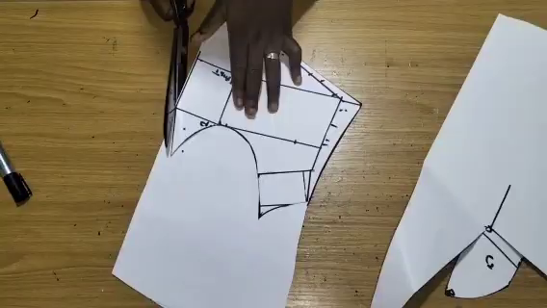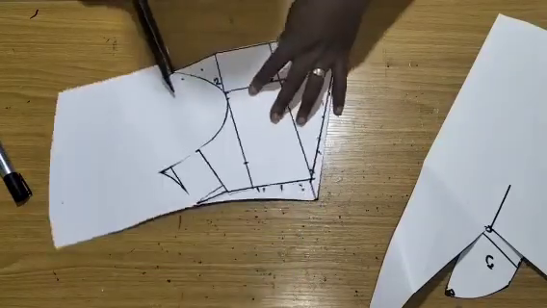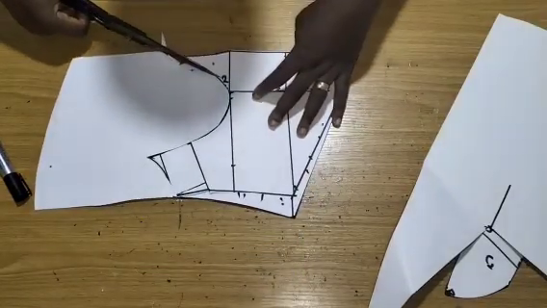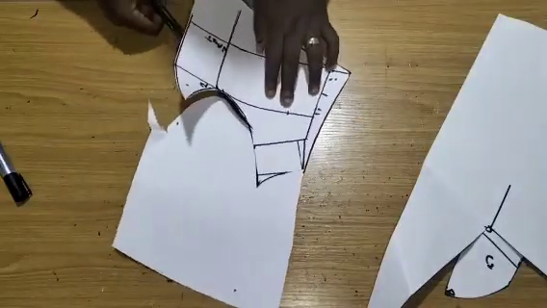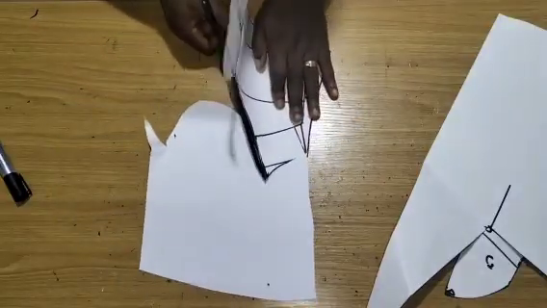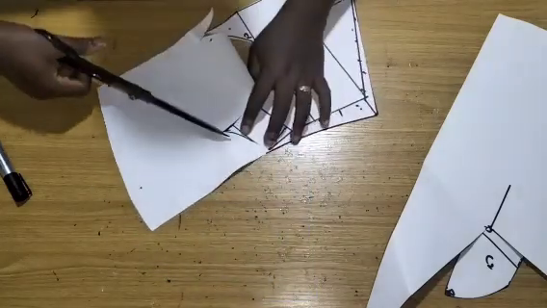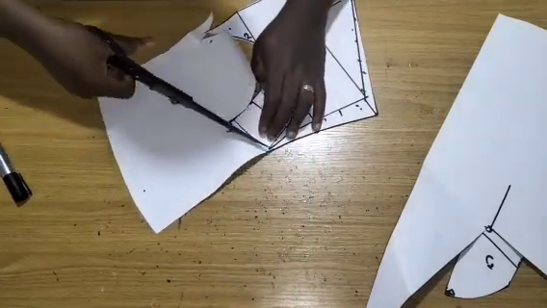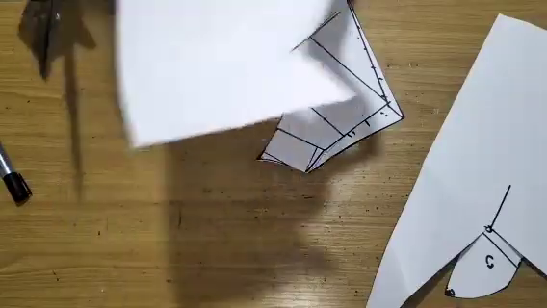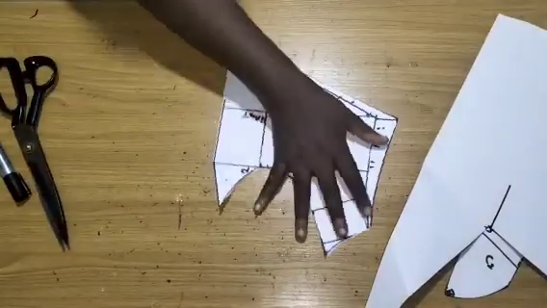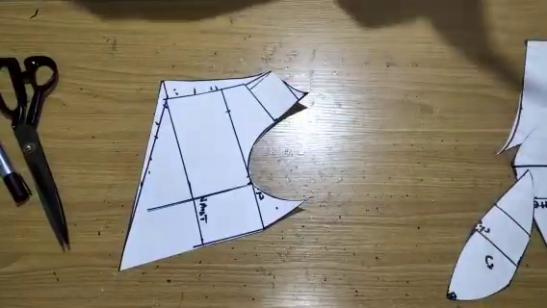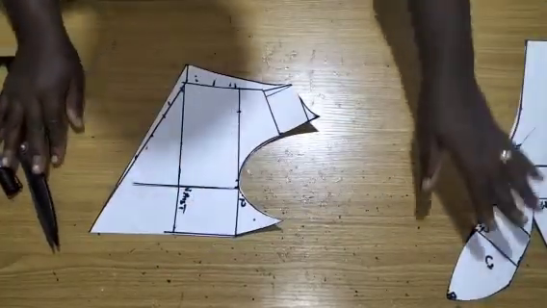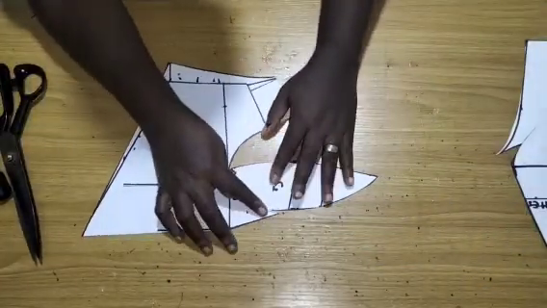All right, so I'm cutting the bodice pattern, as you can see. I'm cutting into the space where we are going to sew our corset cup. All right, beautiful people, so you can see that is it. We are done with this dress. So next you are going to sew in your corset.